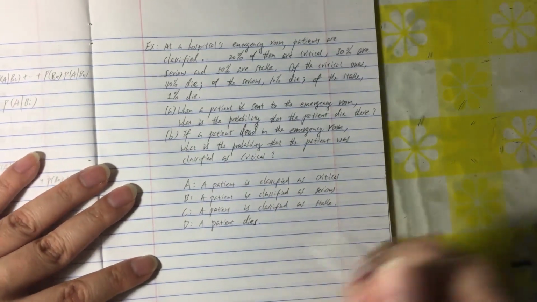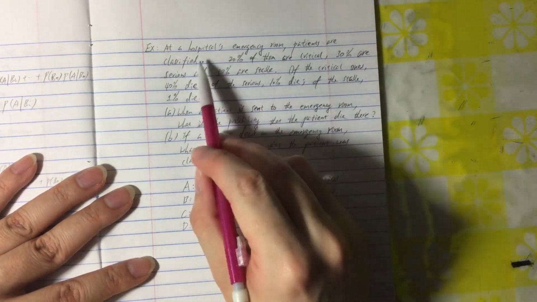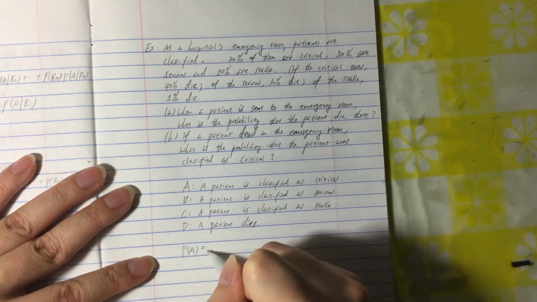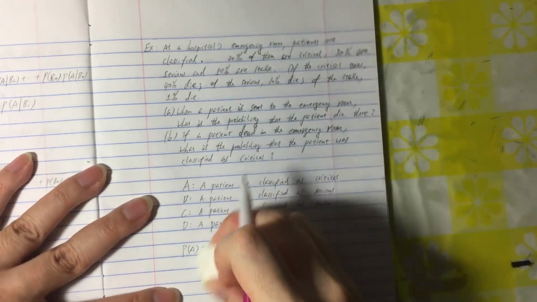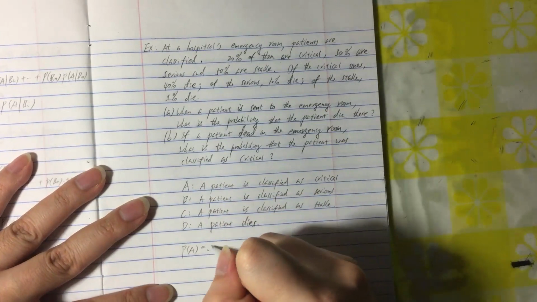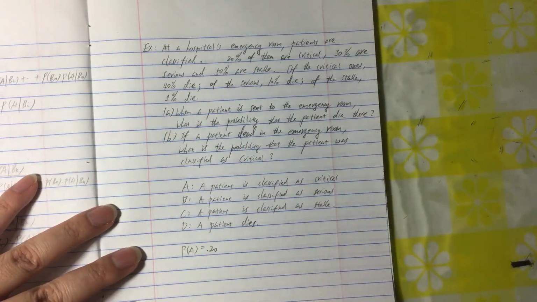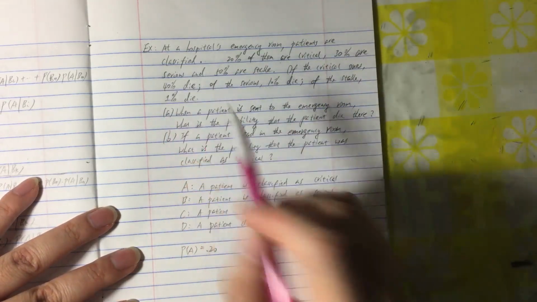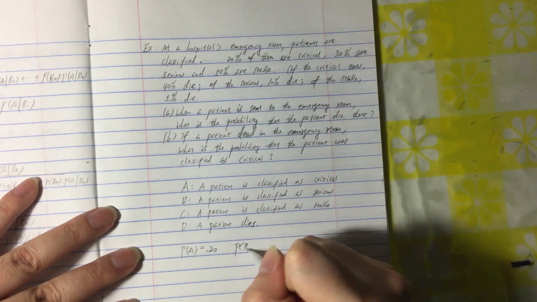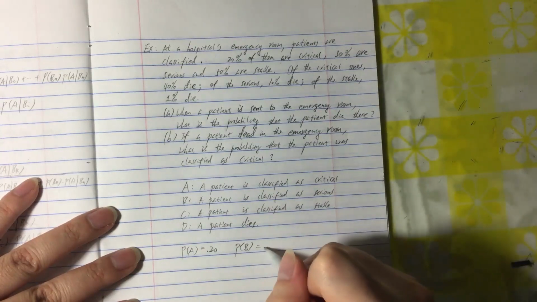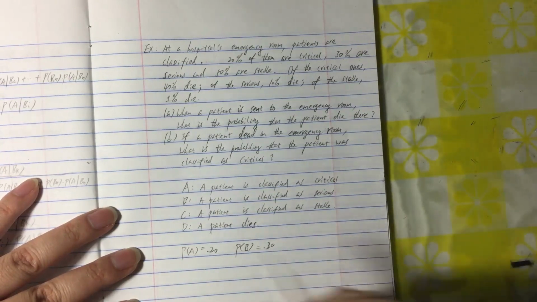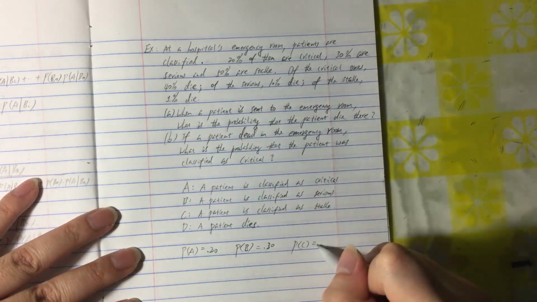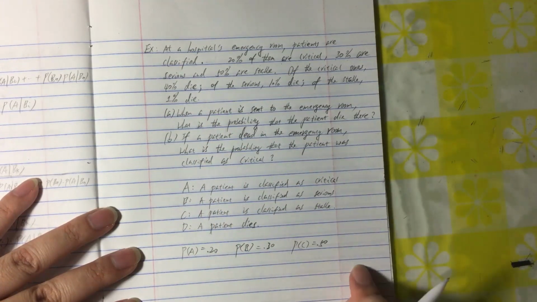Now let's write down the given information. 20% of them are critical, so the chance that a patient is critical is 20%. 30% of them are serious, so the chance that a patient is serious is 30%. 50% of them are stable, so the probability that a patient is stable is 50%.